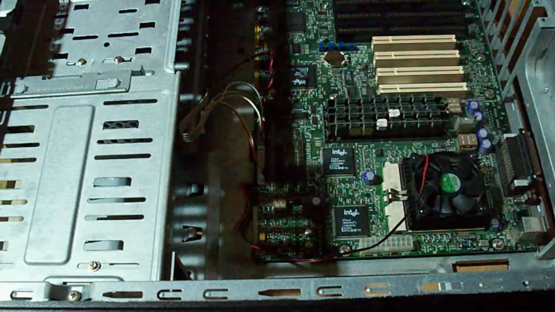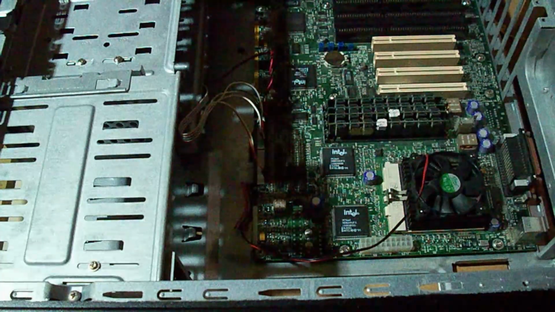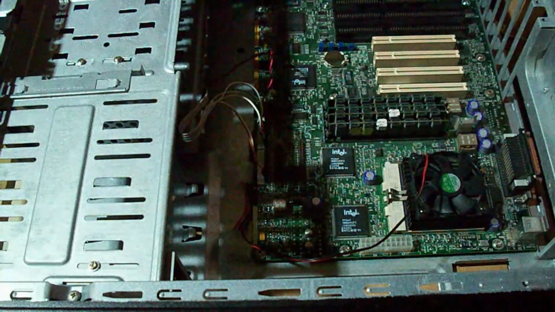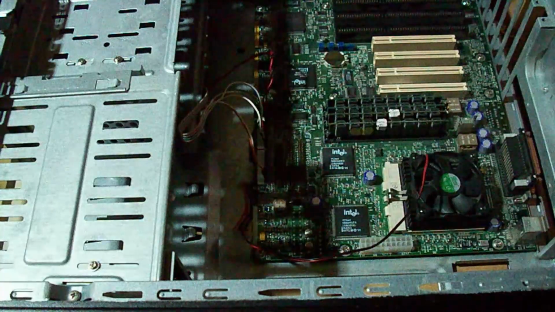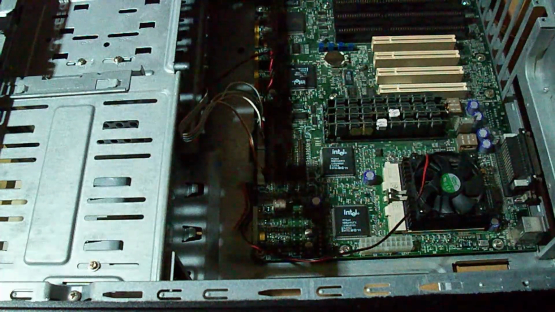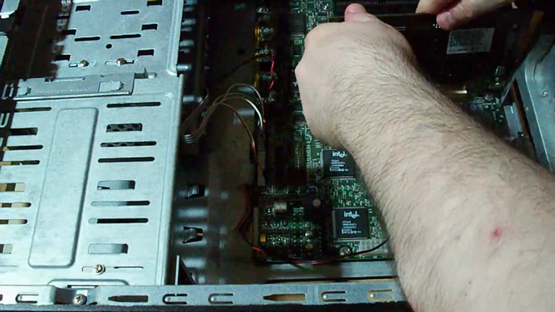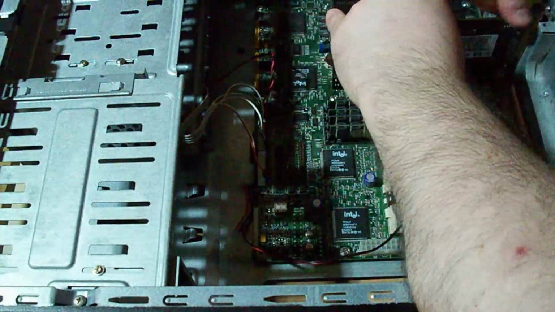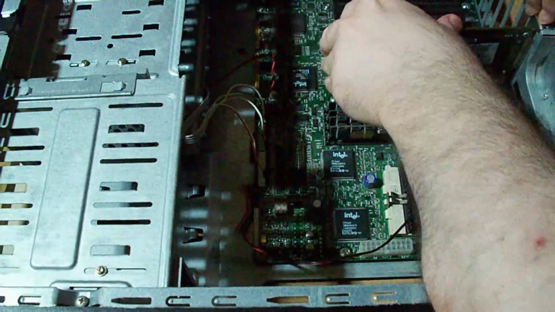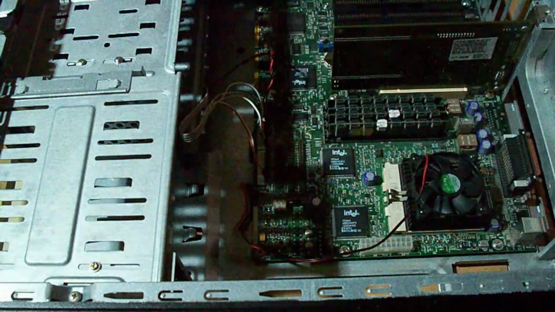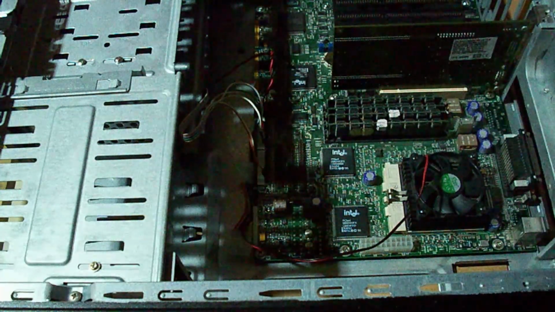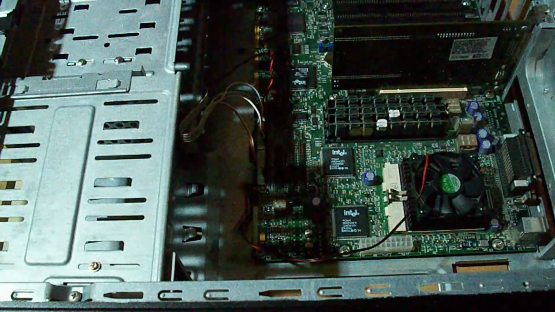And now it's time to start installing the expansion cards. Now I'm going to put the video card on the first slot. This is a personal custom. You can put the cards pretty much on any compatible slot and they are going to work exactly the same.